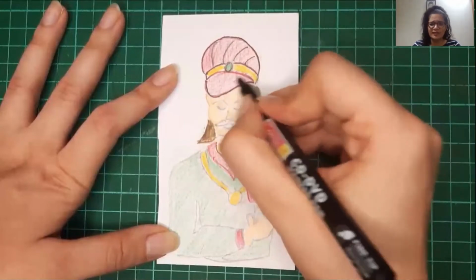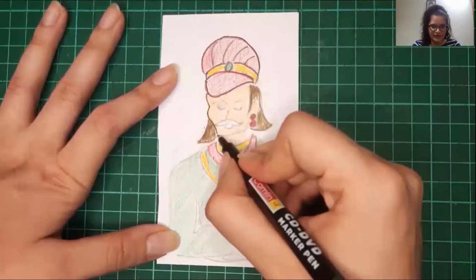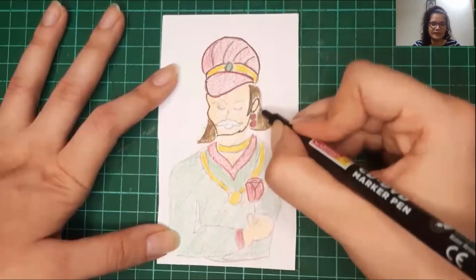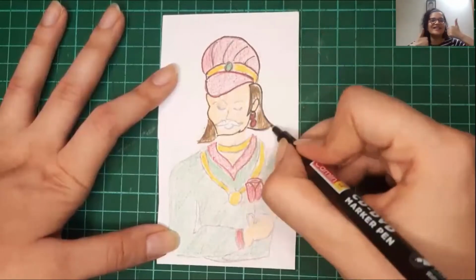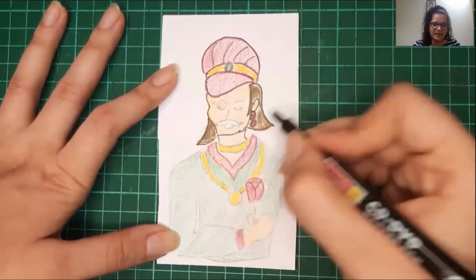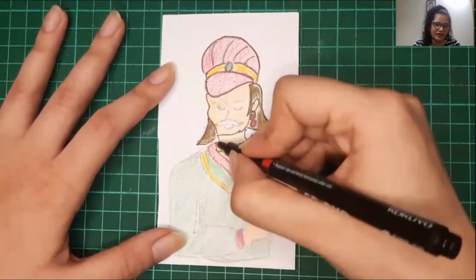It's just that it glitches sometimes, so you'll need to make sure that you are doing it with a lot of patience. Okay, so I'm just going to go a little fast in this portion. And I hope you all are also with me. Yes, good job, great. So yes, I'm just going to complete the attire first, and then we're going to come back to the face.